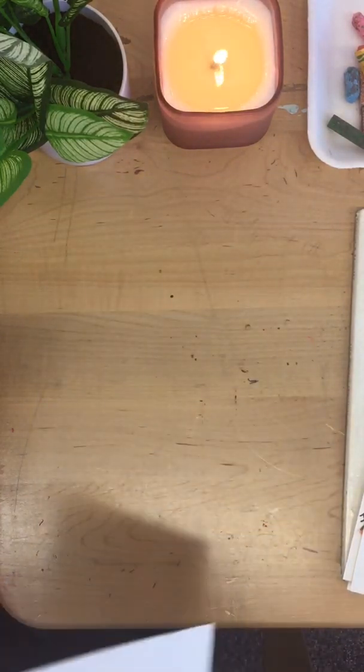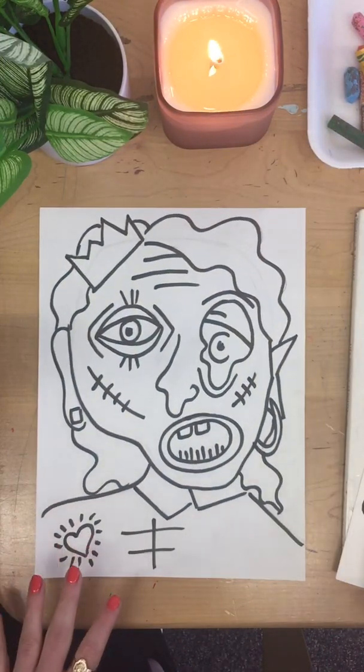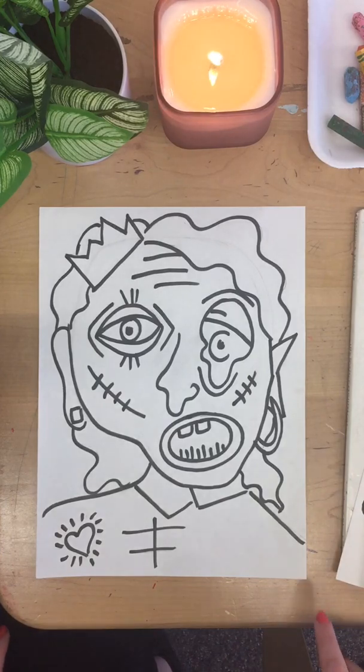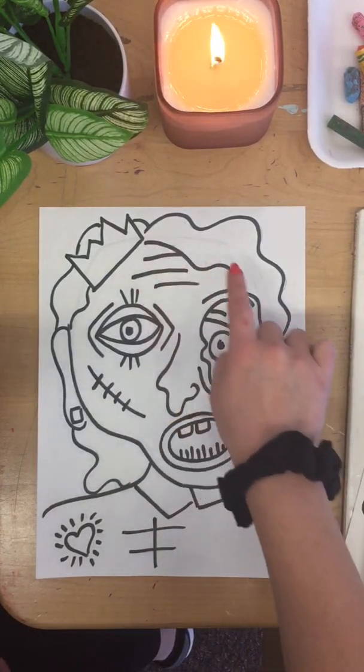I'm super stoked because it is part 3 of our Basquiat inspired portrait. Last class we ended with our final drawn out portrait. We completed all of the drawing with pencil and then we began to outline with marker.